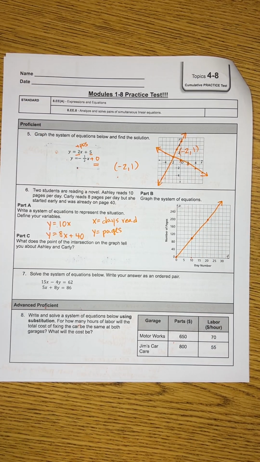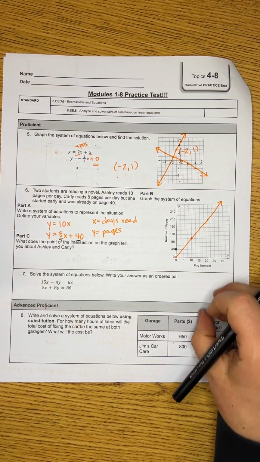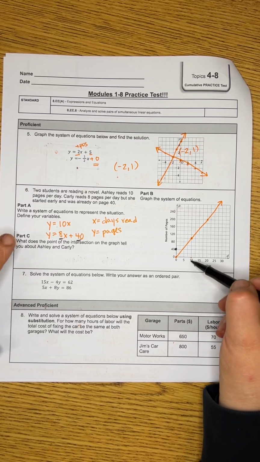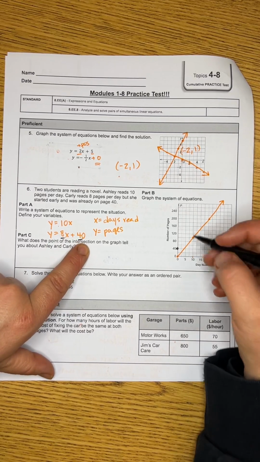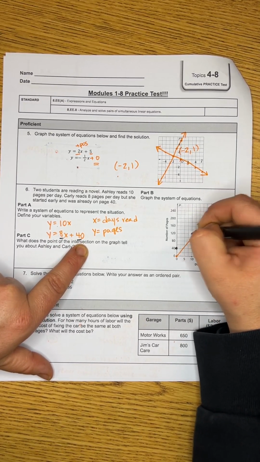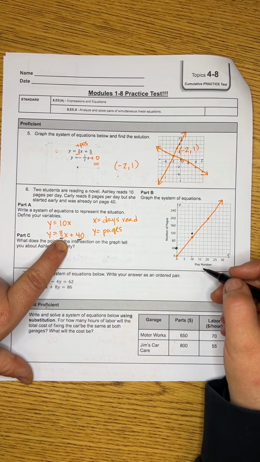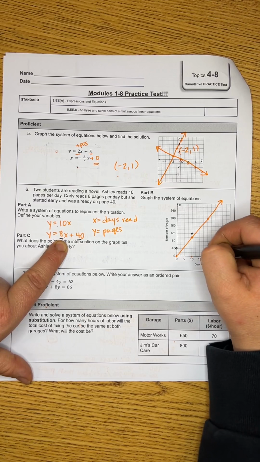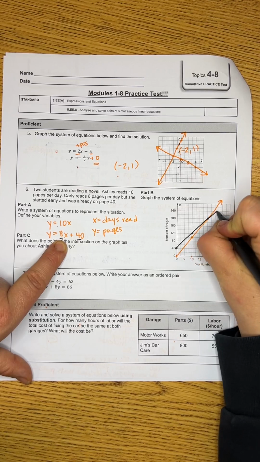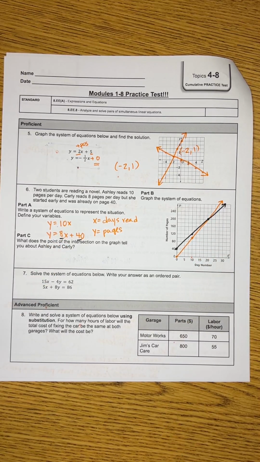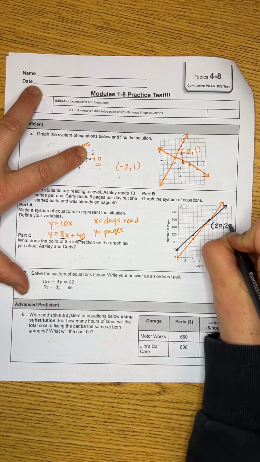I'm going to do Carly's in black. She's starting at 40 pages, and I'm going to do the same thing for her. I'm going to put values in. If I put 10 into this equation, 10 times 8 is 80 plus 40 is 120. There's a point. And if I put 20 in there, 8 times 20 is 160 plus 40 is 200. So there's our intersection point. So here is Carly's line. Now this intersection point, we have 20, 200.